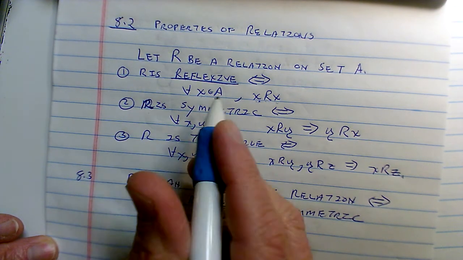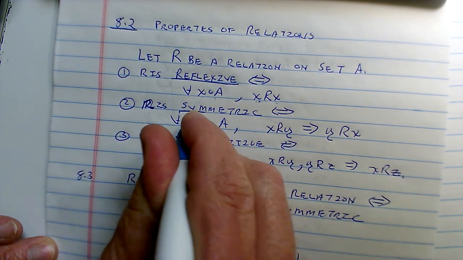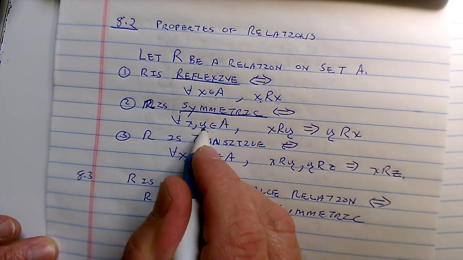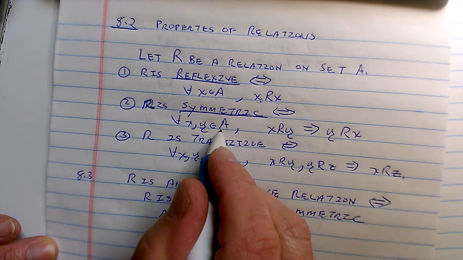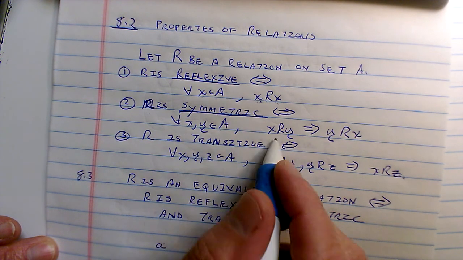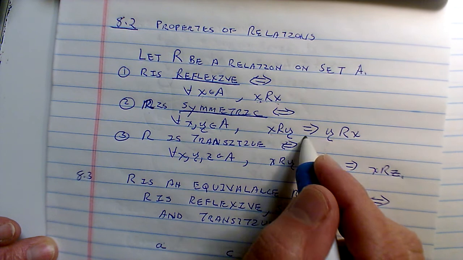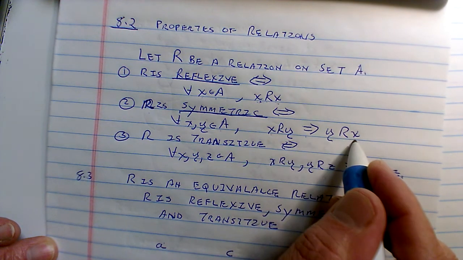The second property is symmetric. The relation is symmetric if for every two elements, and they don't have to be distinct, for every two elements you choose in the set, if X relates to Y, that implies that Y relates to X.